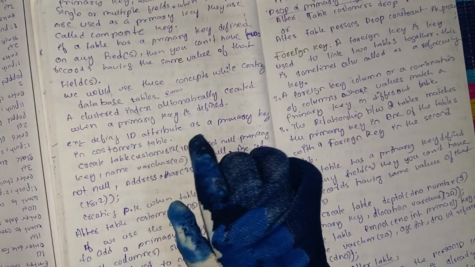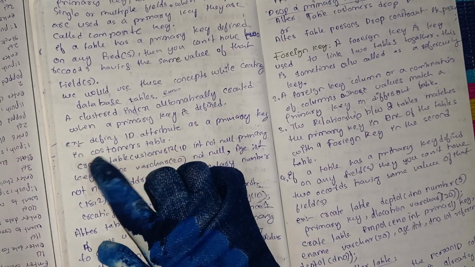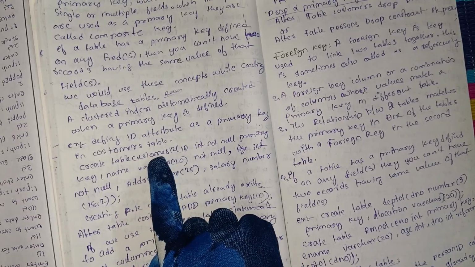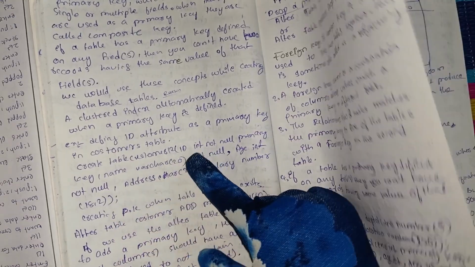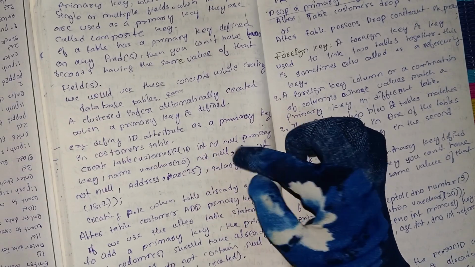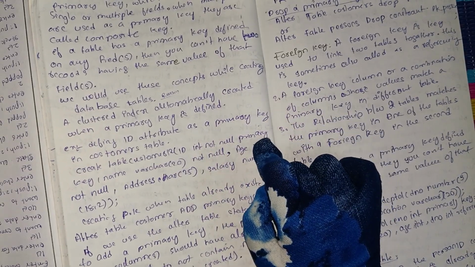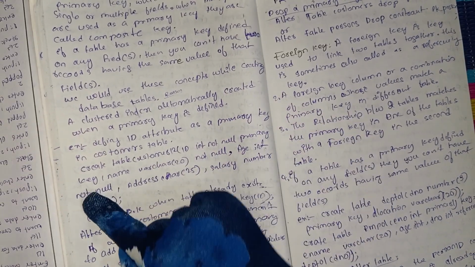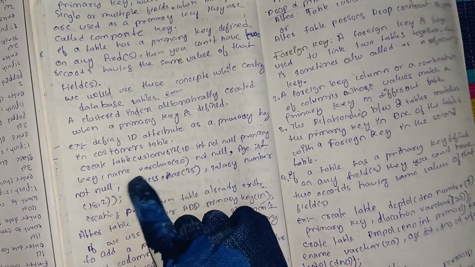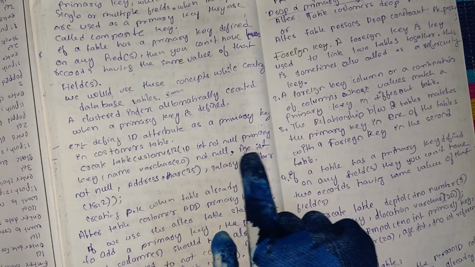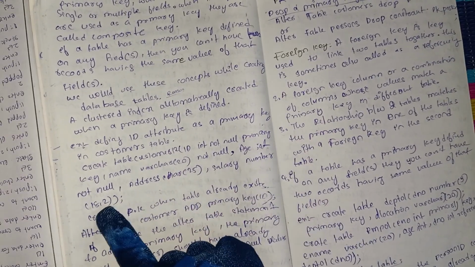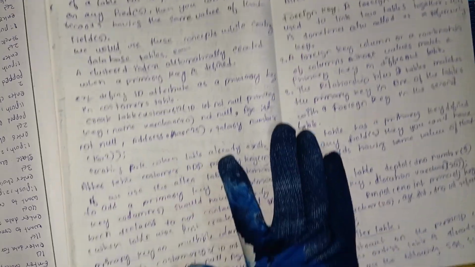Defining id or attribute as a primary key in the customers table. So create table, name is customer12, and column name is id and domain is int, not null constraint and primary key. So here we declare the primary key while creating a table. And then name varchar not null, age int not null, address char of 25, salary number 18 comma 2 semicolon.